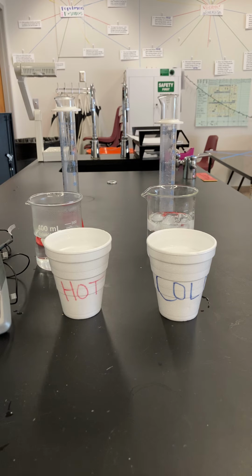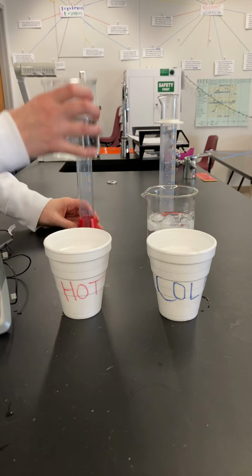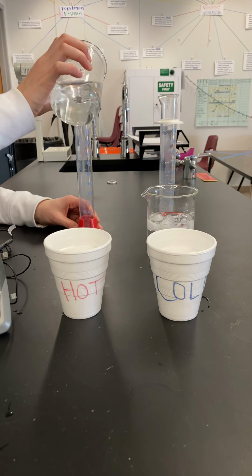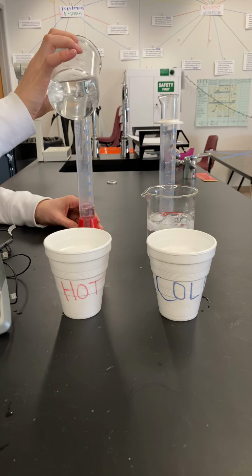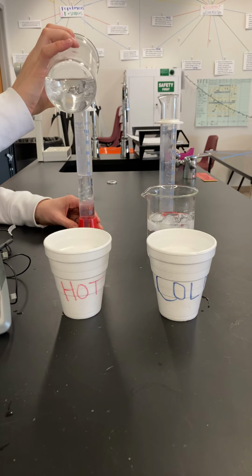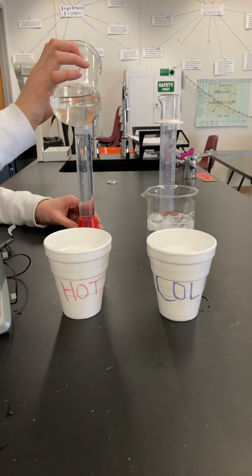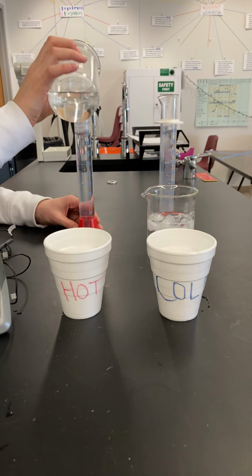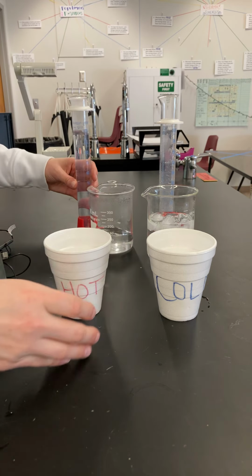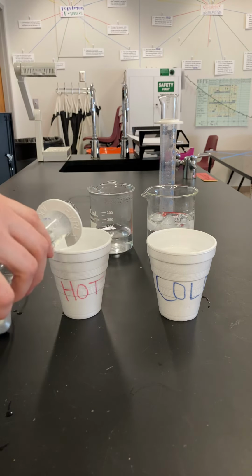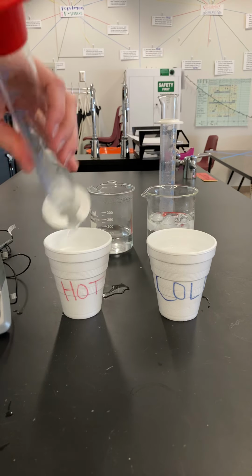So I'm going to first start by measuring out 120 milliliters of my hot water. It might have cooled off a little bit since part 1, so I would not assume the same temperature as on part 1 as well. Okay, so here is 100 milliliters, and we're going to add an extra 20 milliliters here.